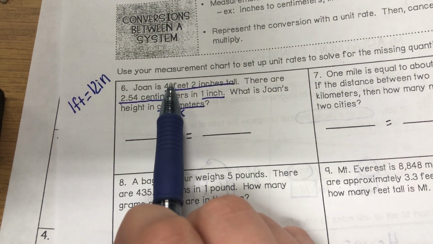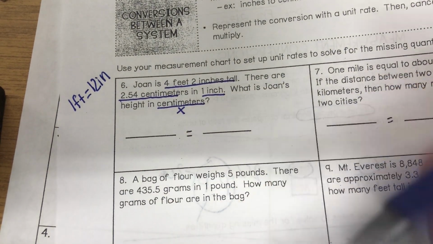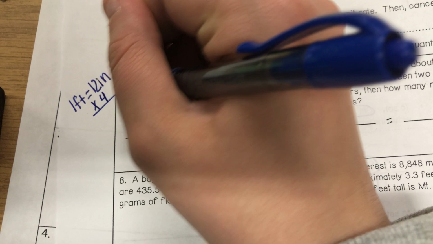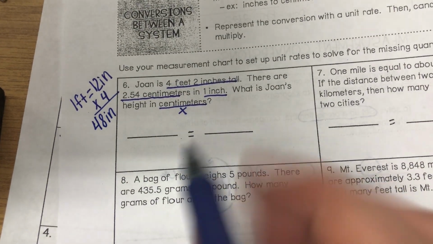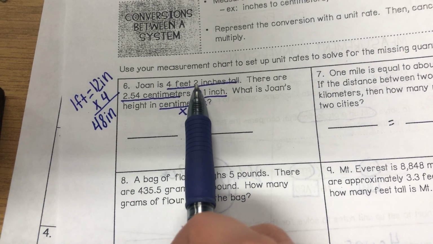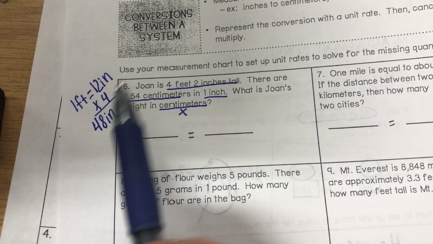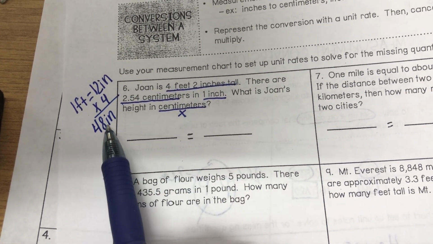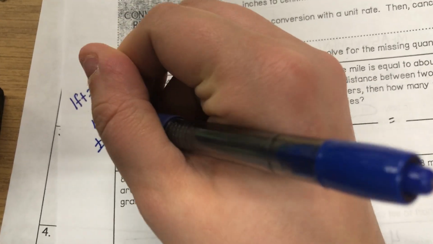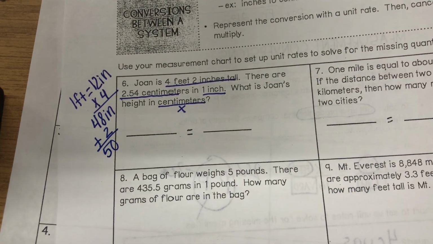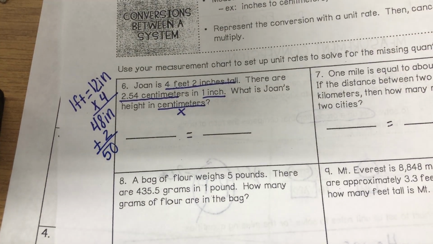Well, if I know I have 4 feet, all I have to do is multiply. 12 times 4 is 48 inches. Okay, well, Joan is 4 feet and 2 inches tall. So if 4 feet is 48 inches, I need to add this 2 inches to the 48 inches already. So I know it's 50 inches tall.